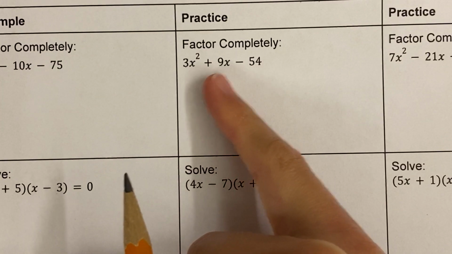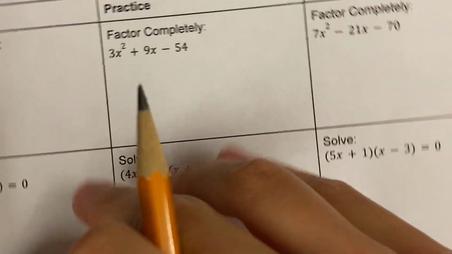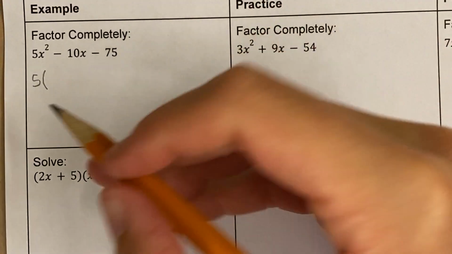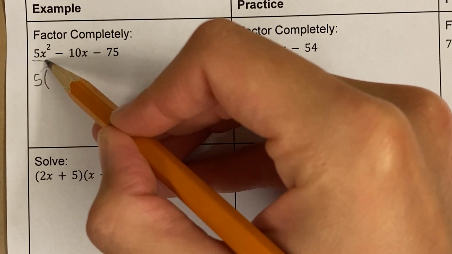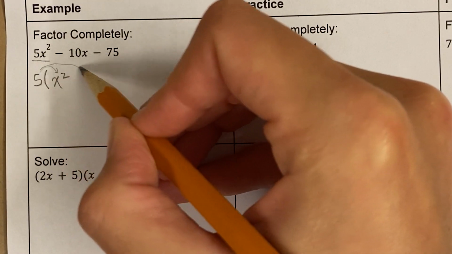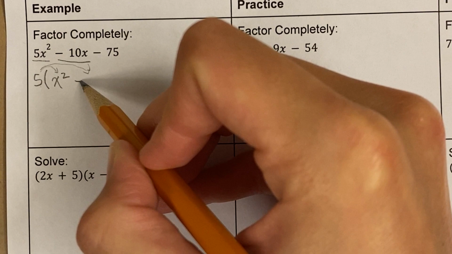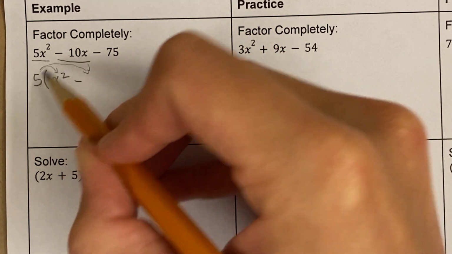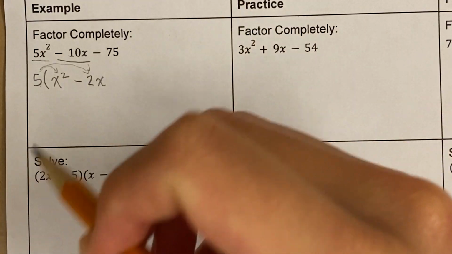Each of these numbers can be divided by 5. So 5 times what is 5x squared? Well, 5 times x squared is 5x squared. 5 times what is negative 10x? Well, positive times negative is negative. 5 times 2 is 10, and this is 2x, so this should be like this.